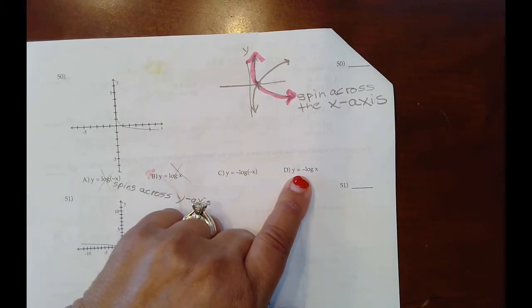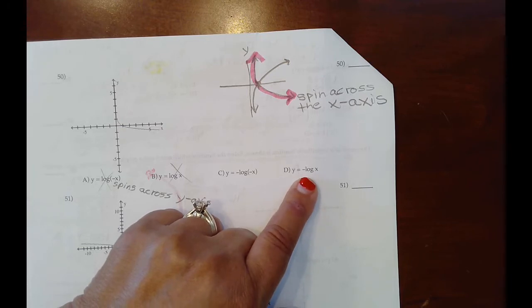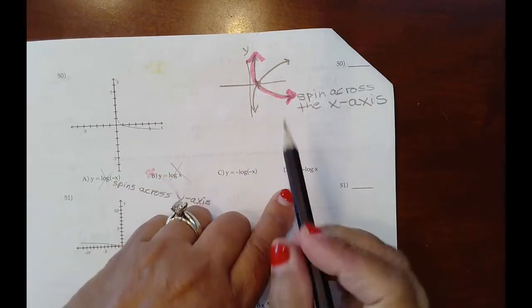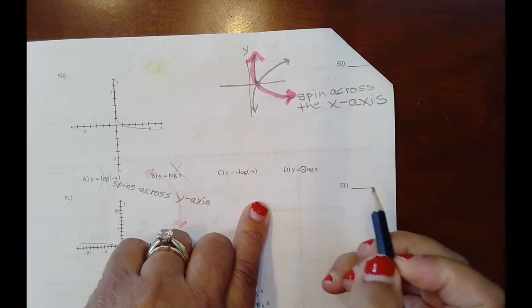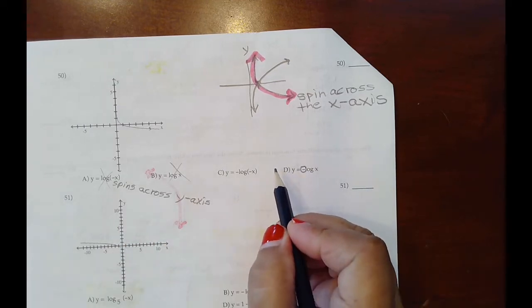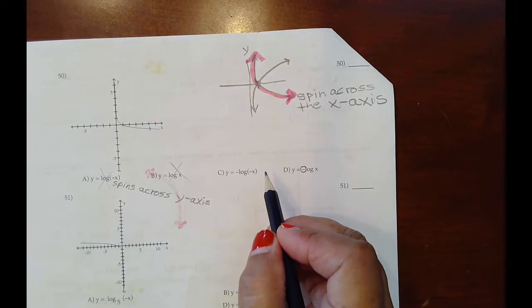The multiplier should be out in front of the expression that creates the shape. It'll be found right out here as a coefficient. So for 50, the answer is D.